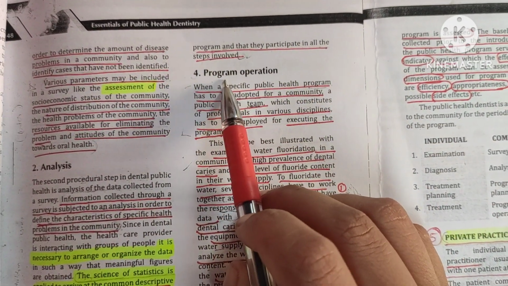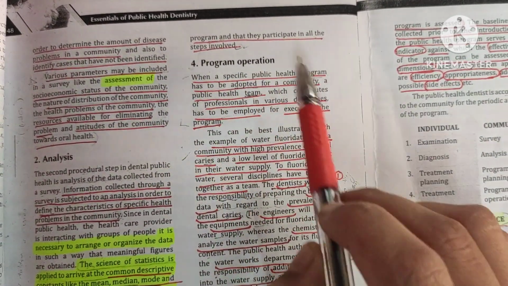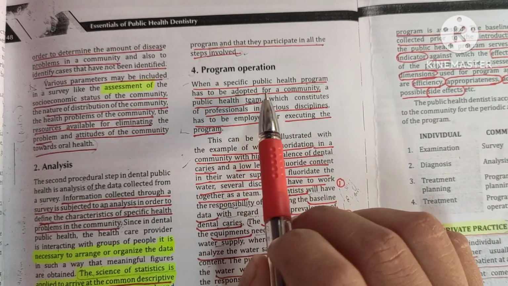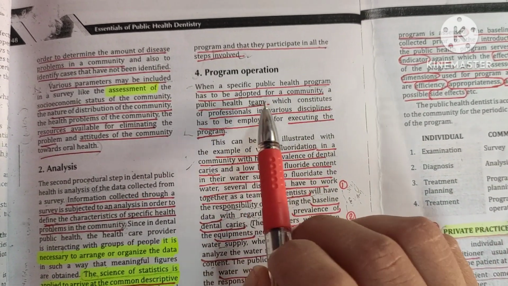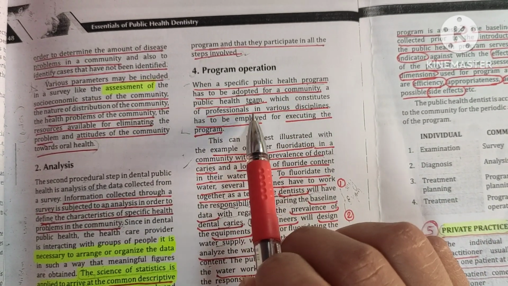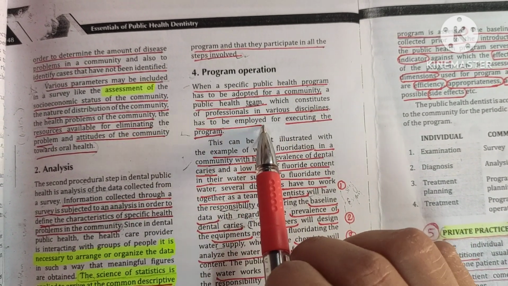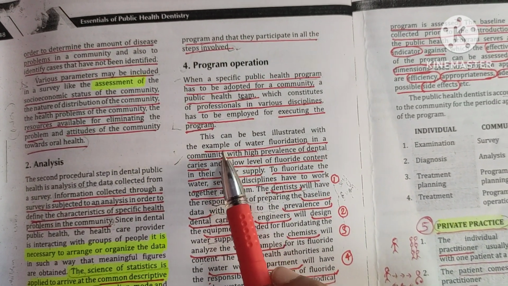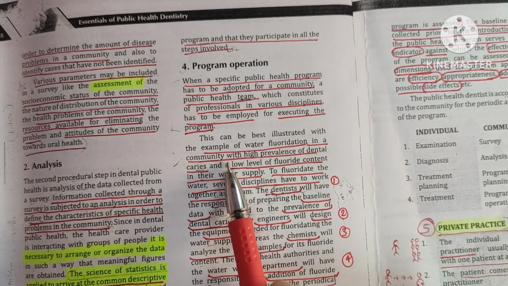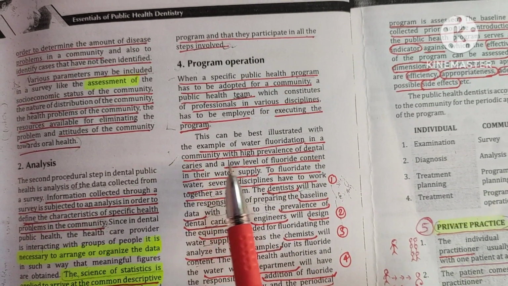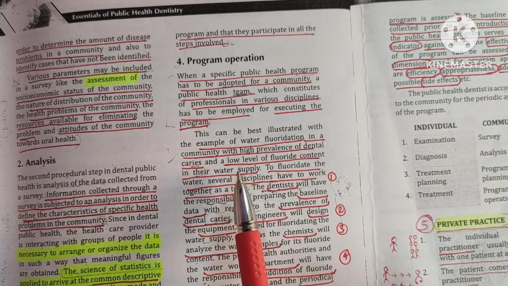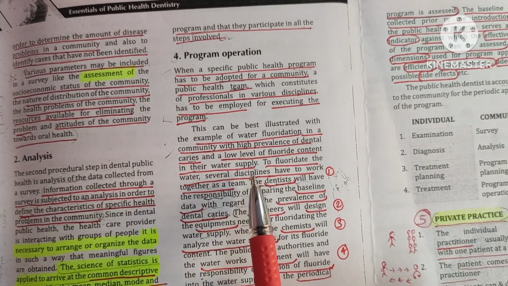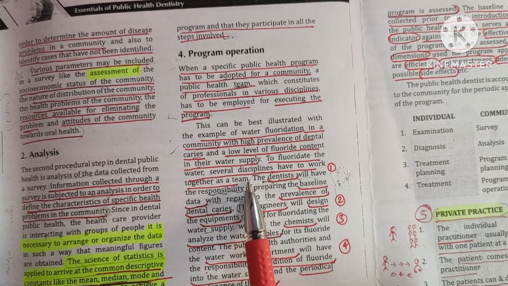Okay, the next is program operation. This basically means that when a specific public health program has to be adopted for a community, a public health team which consists of professionals in various disciplines has to be employed for executing the program. Here one example has been given, that is the example of water fluoridation in a community with a high prevalence of dental caries and a low level of fluoride content in their water supply. To fluoridate the water, several disciplines have to work together as a team.